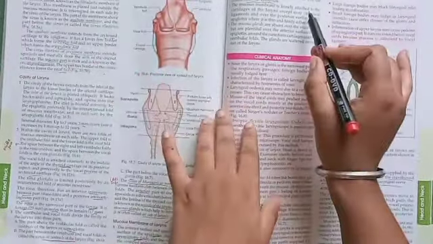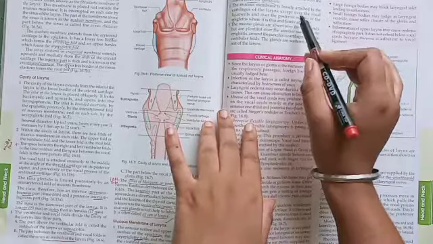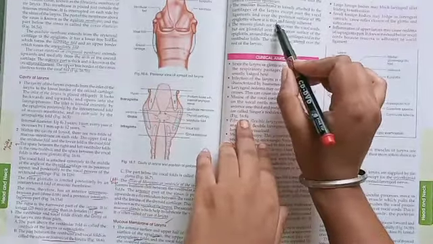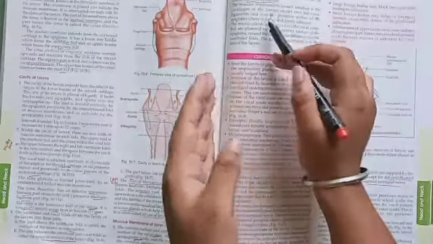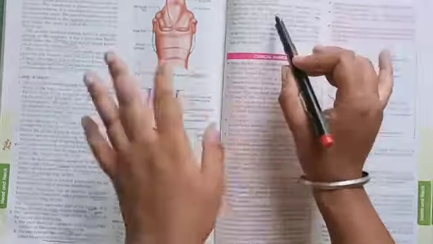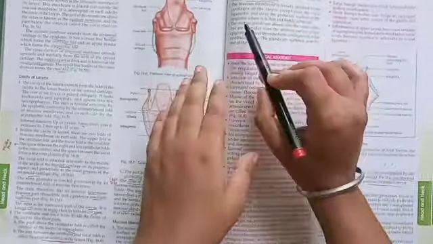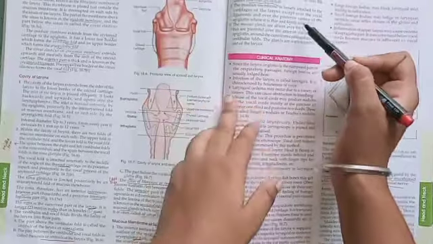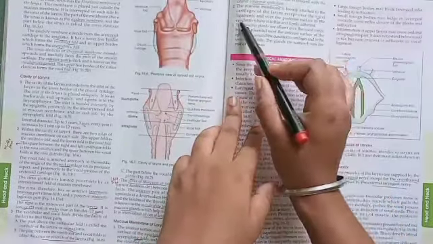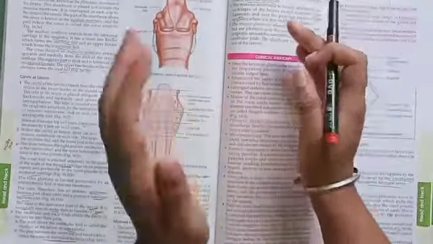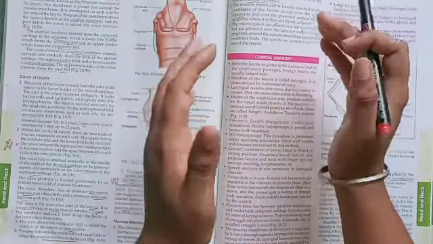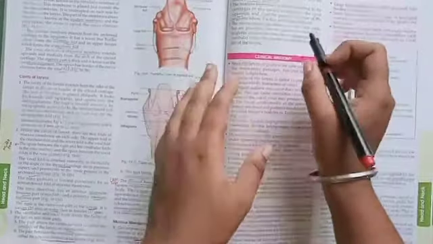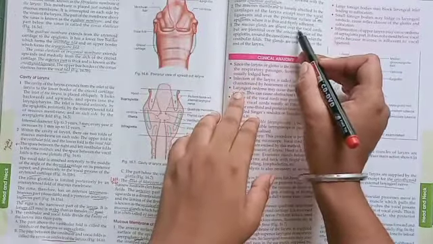The mucous membrane is loosely attached to the cartilage of the larynx except at the vocal ligament and the posterior surface of the epiglottis, where it is thin and firmly adherent. Why? Because the epiglottis moves during respiration and swallowing, whereas the vocal ligament moves to regulate the voice and its tonicity, so there is a loose attachment of the mucous membrane at this place, and mucous glands are absent over the vocal fold.